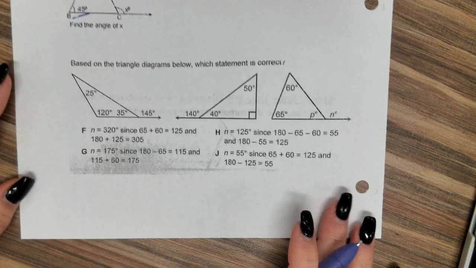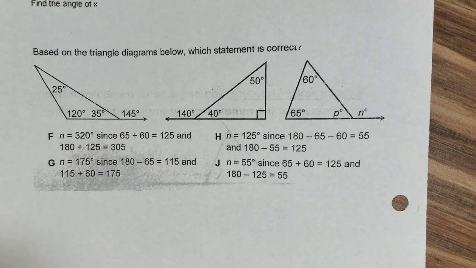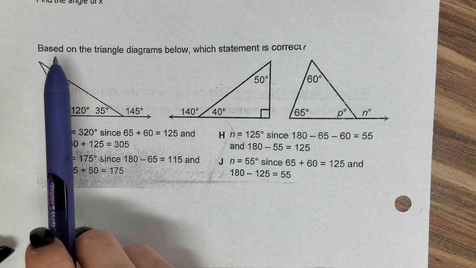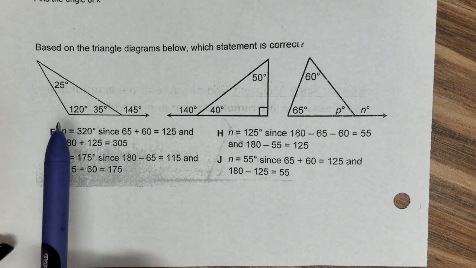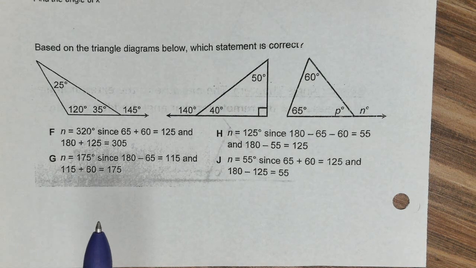Now, how will this be asked on the STAR test? This next example is a STAR question. Does it look hard? Yes. It looks overwhelming and it looks confusing. So I am going to teach you how to do this. Are y'all ready? It's super easy. Everybody look at the question. It says, based on the triangles below, which statement is correct? Now, look at every single answer choice. What are they all talking about?